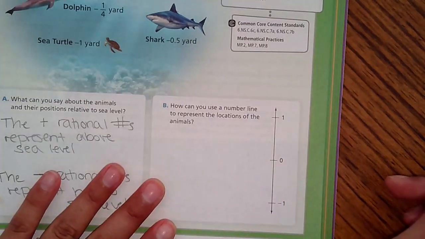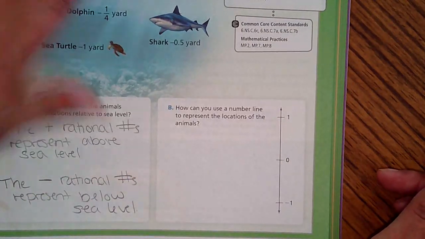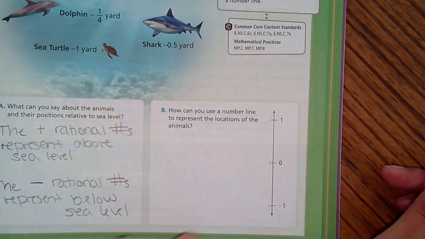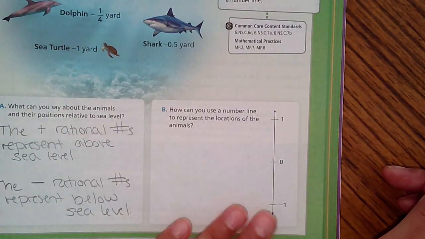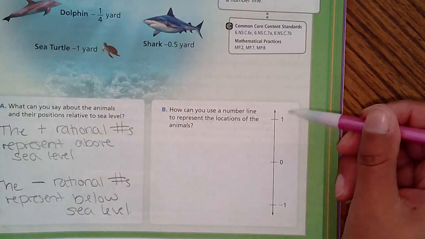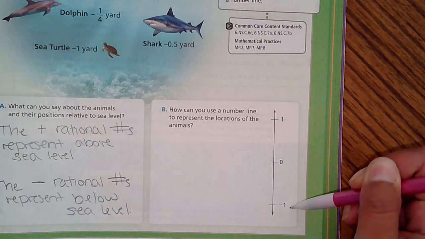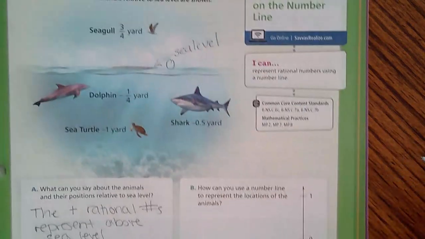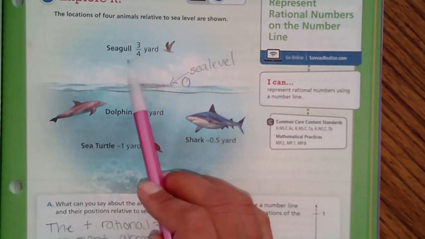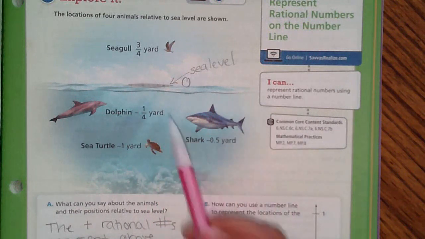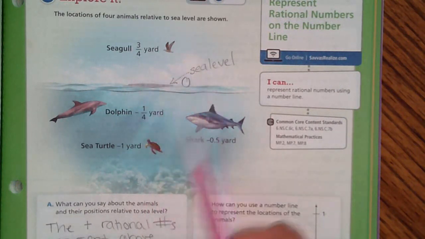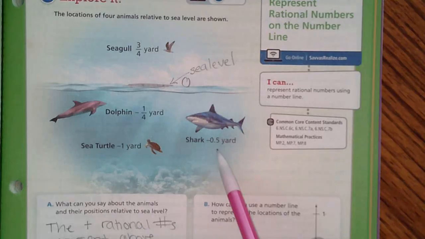So the first thing that I want to do before I even think about where these animals go is figure out how I am going to set up my number line. On my number line here, I can see I have a +1, a 0, and a -1. And my animals here, if I look at the fractions that I see fourths, I see a whole, and I see a decimal point. This decimal, this -5/10, I can actually change into a fraction.